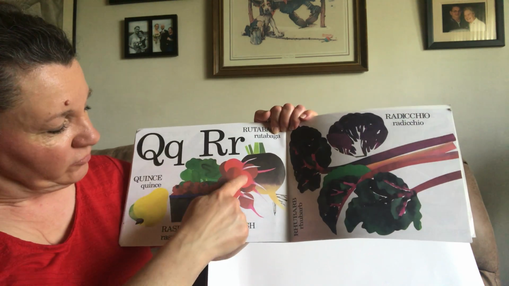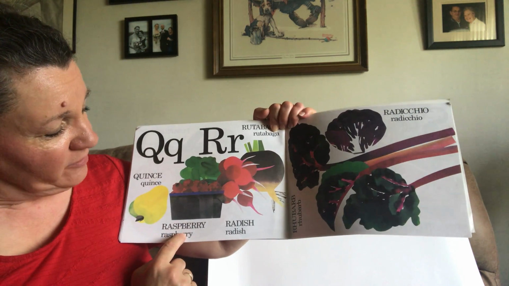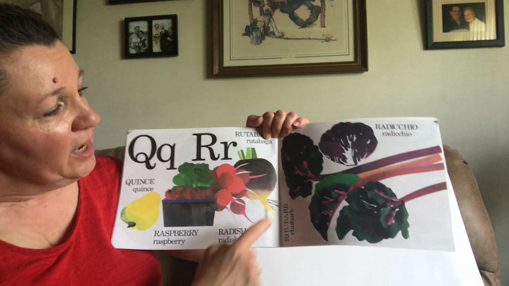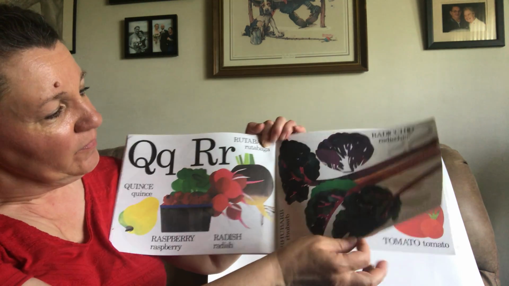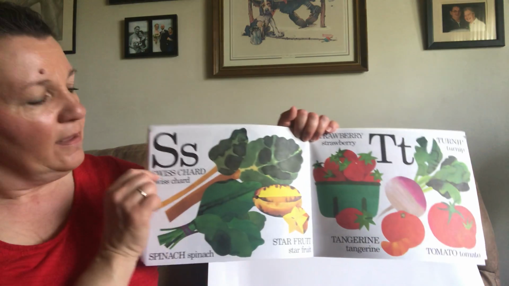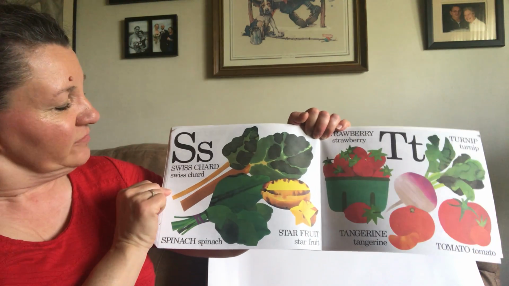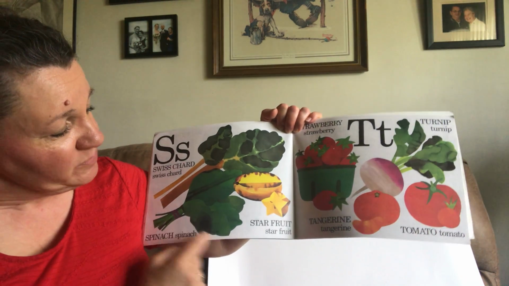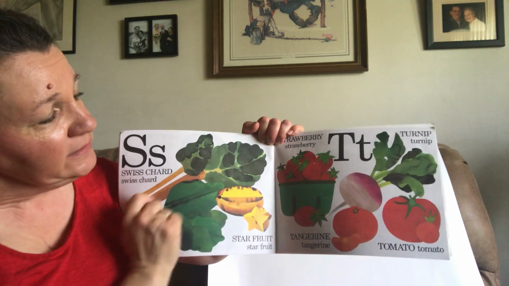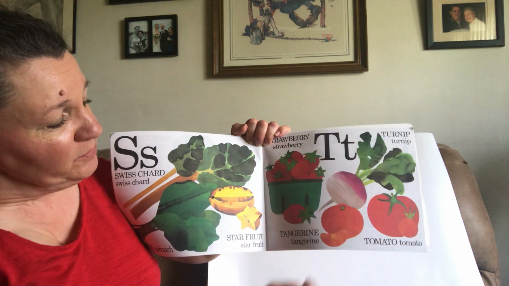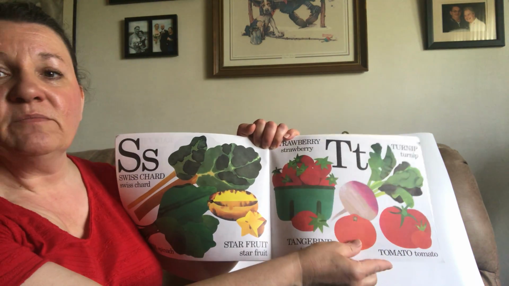R is for rutabaga and raspberry and radish and rhubarb and radicchio. S. S is for Swiss chard and spinach and star fruit and strawberries. T is for turnips, tangerines, and tomatoes.